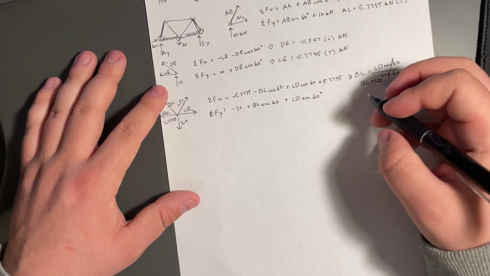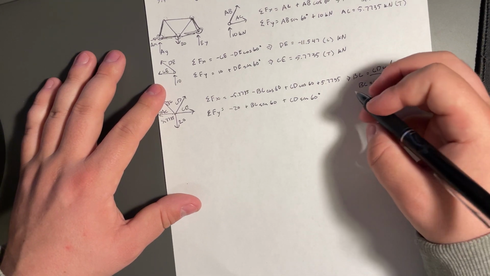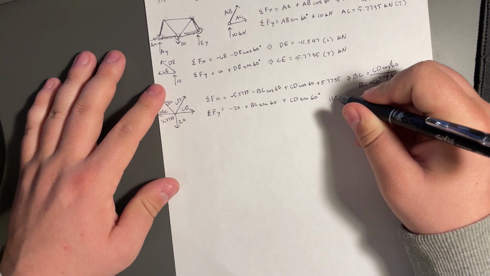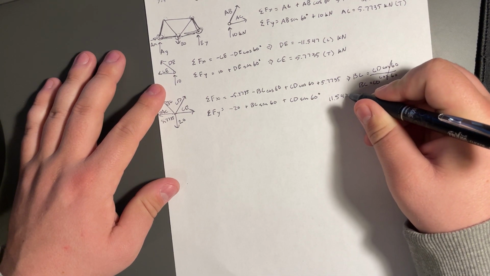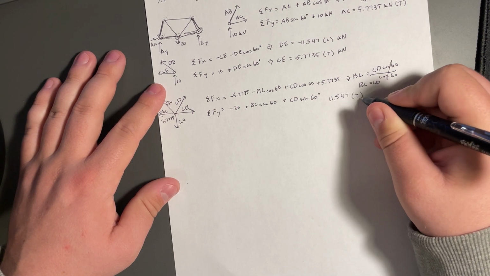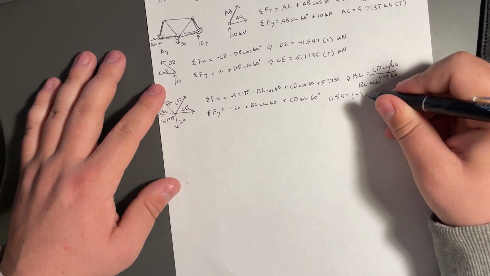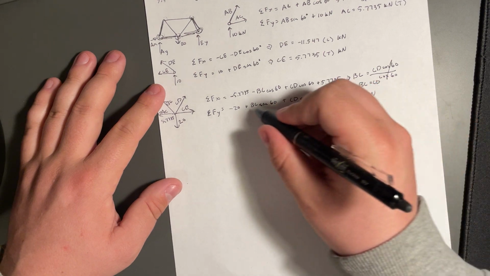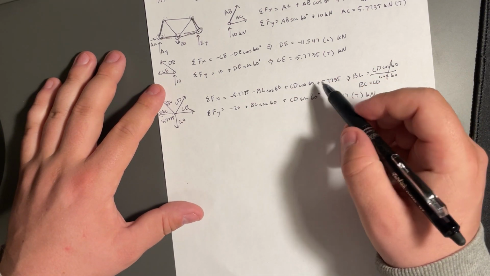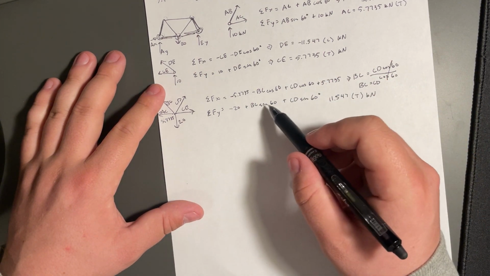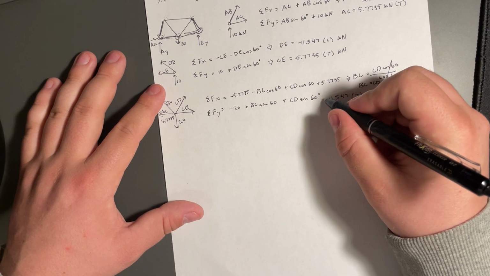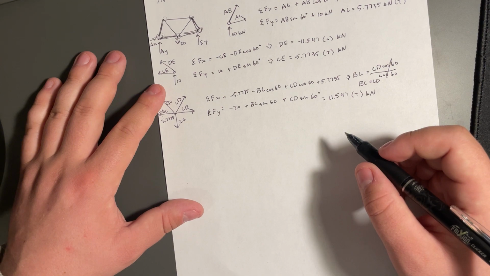And when we do the math down here, we find out that both of them equal 11.547, and that's tension in kilonewtons. So BC equals CD. When you come down here and solve and plug in one of these, we get both of these equal 11.547.